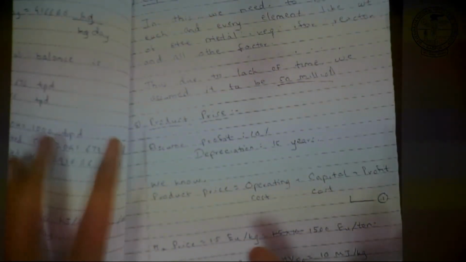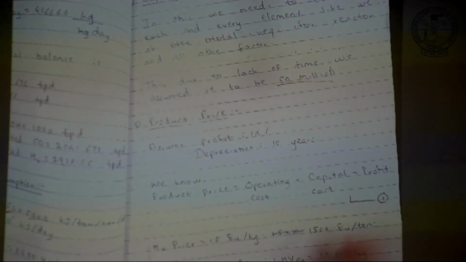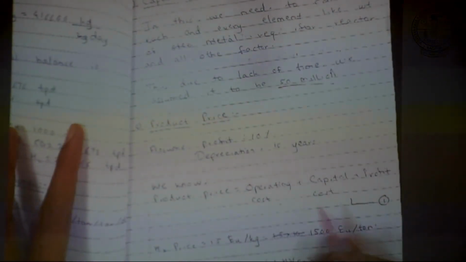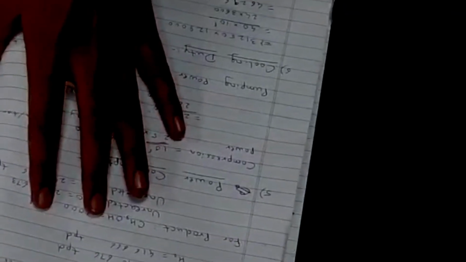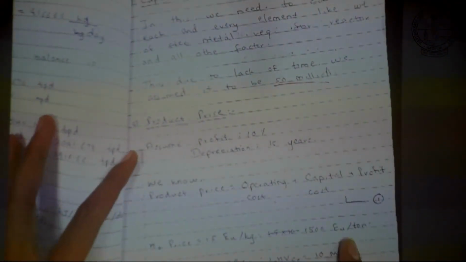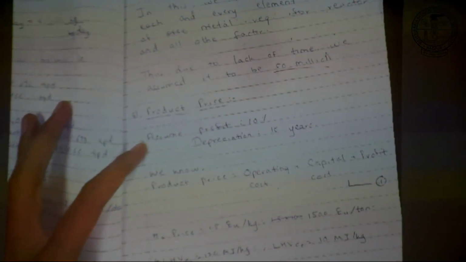Discussing the product price, let us assume the profit to be 10%, and a depreciation of 15 years is considered here. While deciding any product price, we consider three factors: operating cost plus capital cost plus profit. The H2 price was given as 1.5 euro per kg, which is 1500 euros per ton. The LHV for CO was given as 10 megajoules per kg; later we got the value for H2, 120 megajoules per kg.